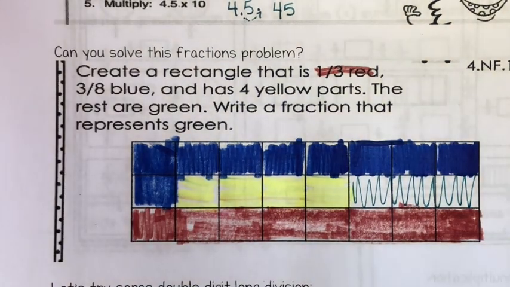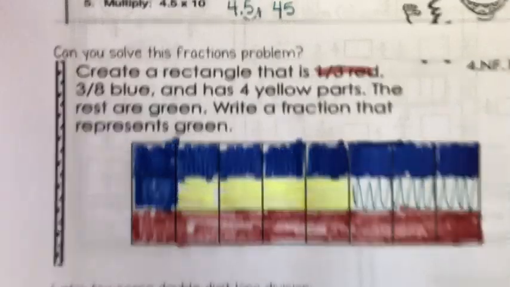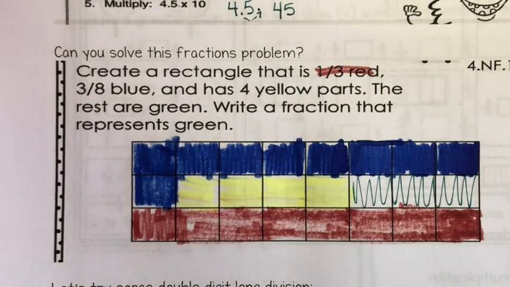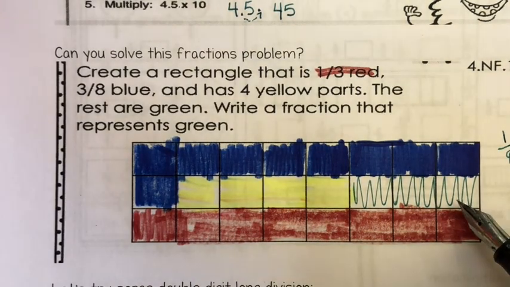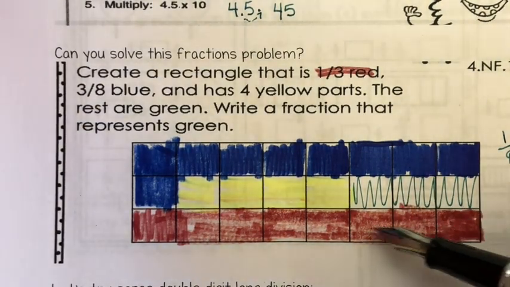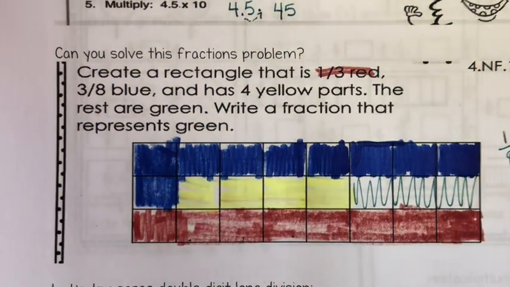So, what fraction represents green? Well, we know that 3 squares is 1/8. So green could be 1/8. We also know that there's 3 squares out of 1, 2, 3, 4, 5, 6, 7, 8. What's 8 times 3?